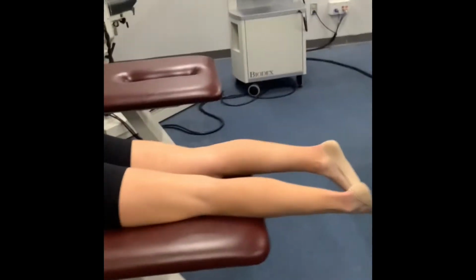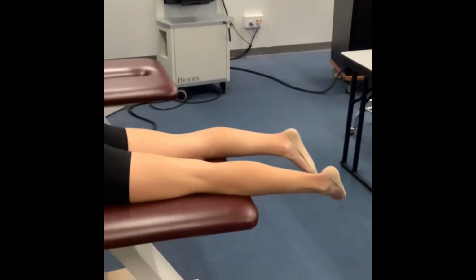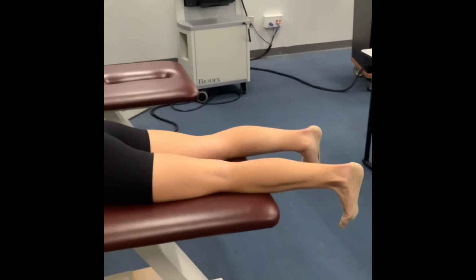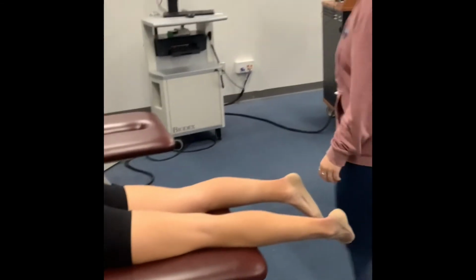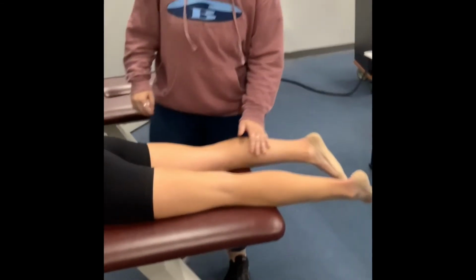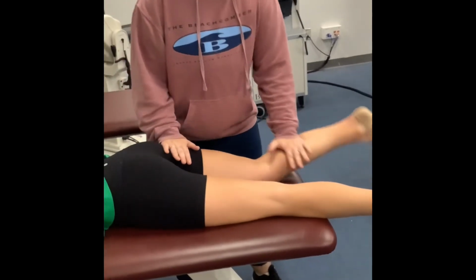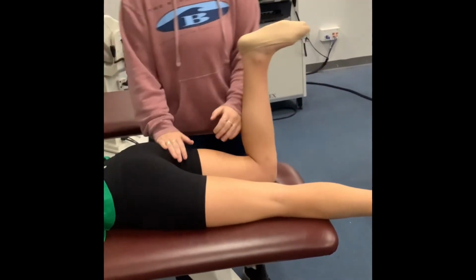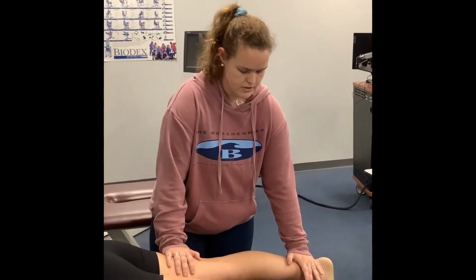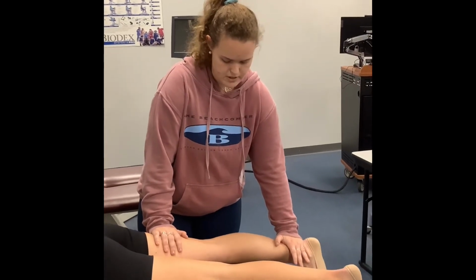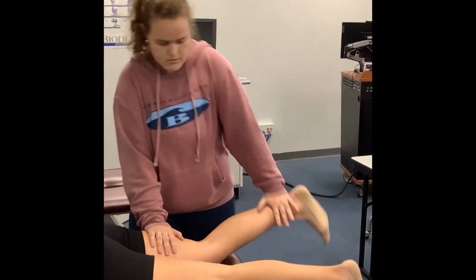And then we are going to do the semitendinosus. So she is going to be laying prone. She is going to have an inverted foot, and then she's going to try and flex it. Oh, I screwed that one up. Semitendinosus, internally rotated the knee, and we're going to try and flex the hip. Good. I'm going to do it on the other side.